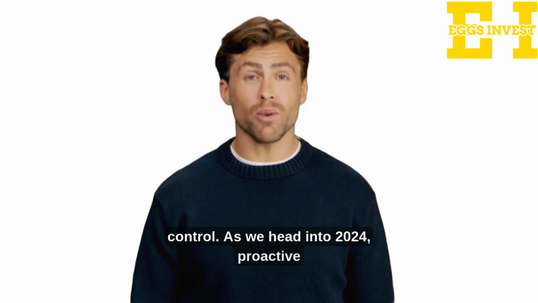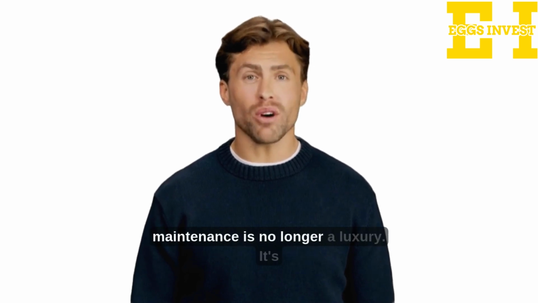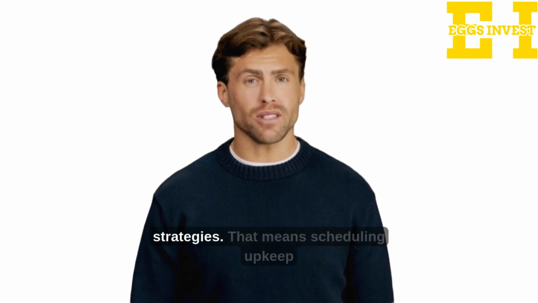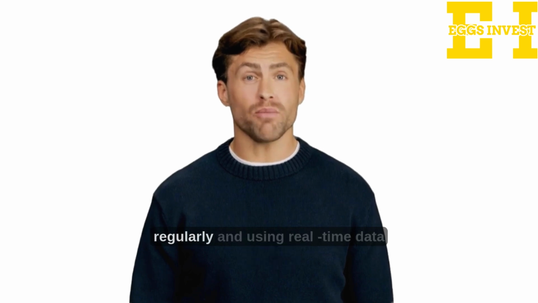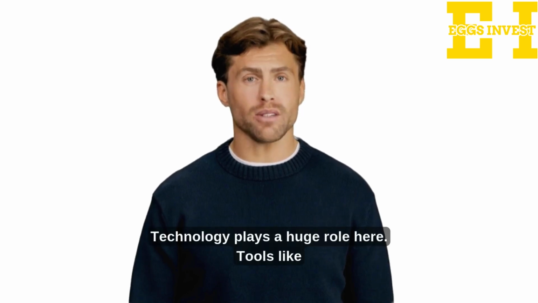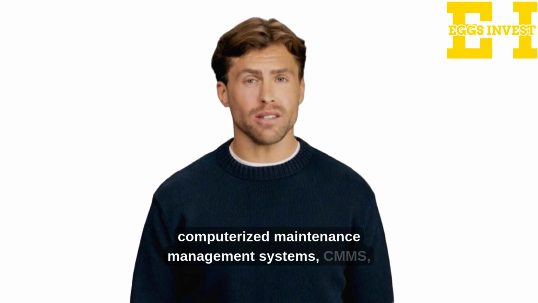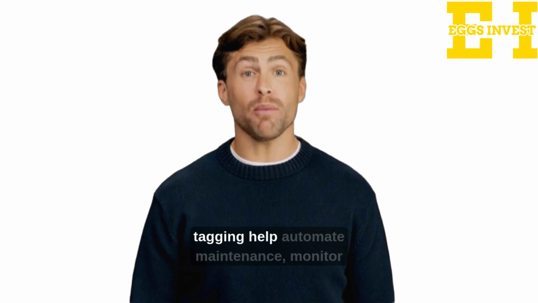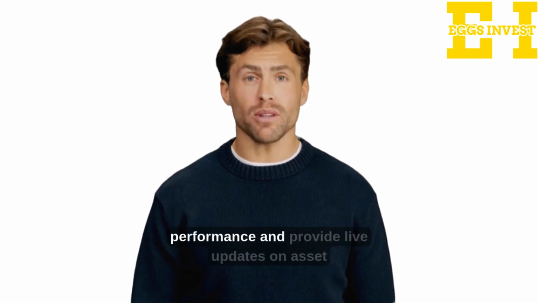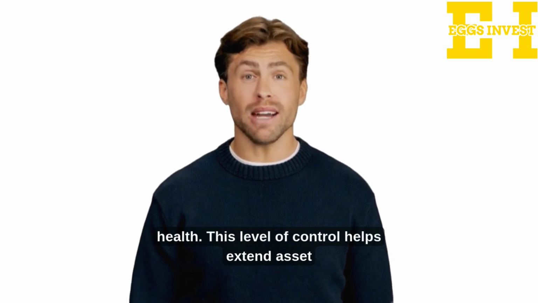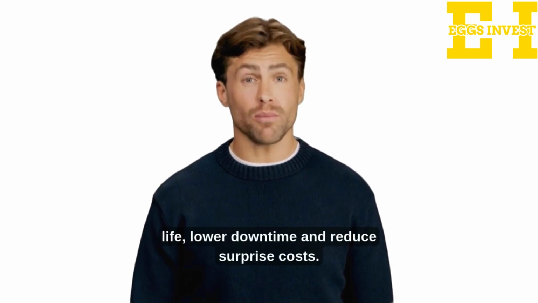As we head into 2024, proactive maintenance is no longer a luxury, it's a necessity. Combine preventive and predictive maintenance strategies. That means scheduling upkeep regularly and using real-time data to predict when assets are likely to fail. Technology plays a huge role here. Tools like computerized maintenance management systems, CMMS, IoT sensors, and RFID tagging help automate maintenance, monitor performance, and provide live updates on asset health. This level of control helps extend asset life, lower downtime, and reduce surprise costs.